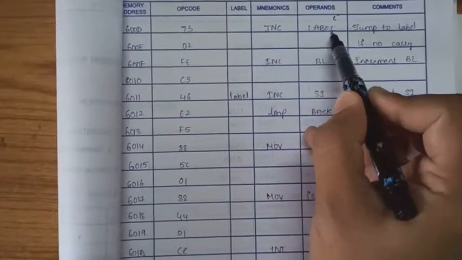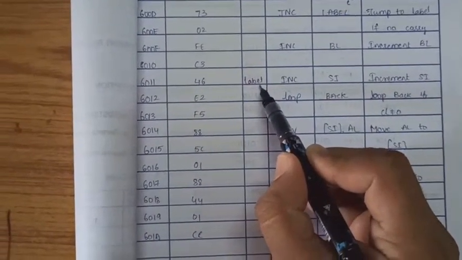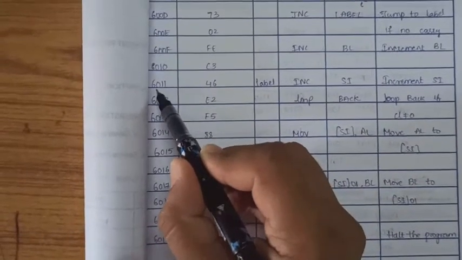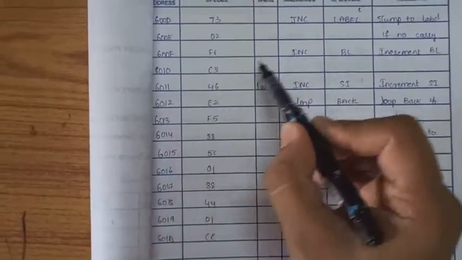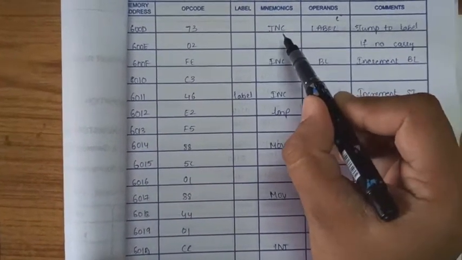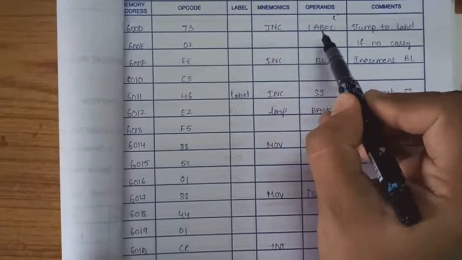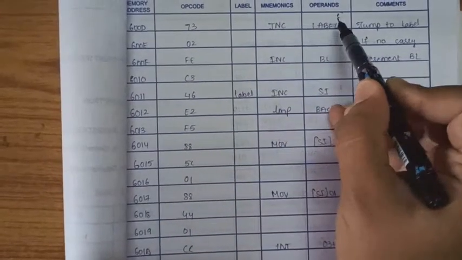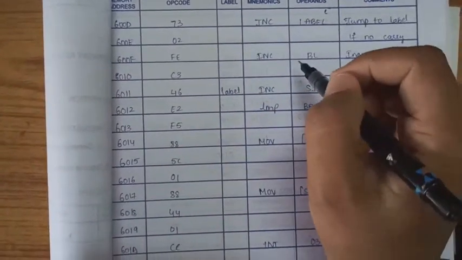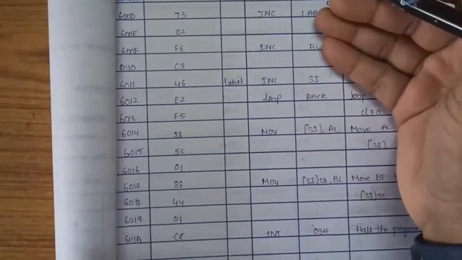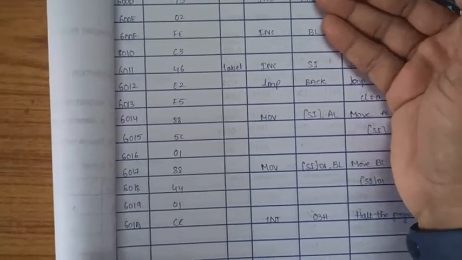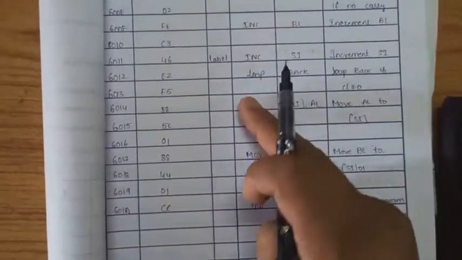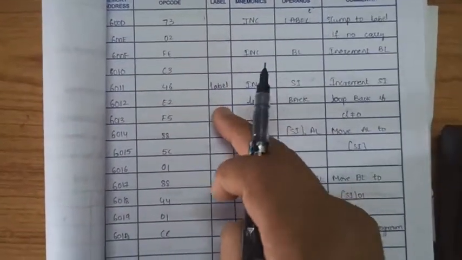For example, where is this label available? It is here. What is the memory location? It is 6011. So while typing the program, instead of JNC label, we need to give JNC 6011. And since the program control is transferring in the forward direction, as the memory address increases, it is a forward jump, or forward control transfer.